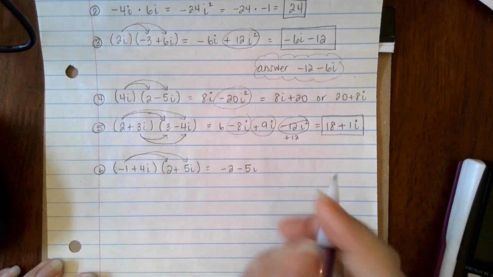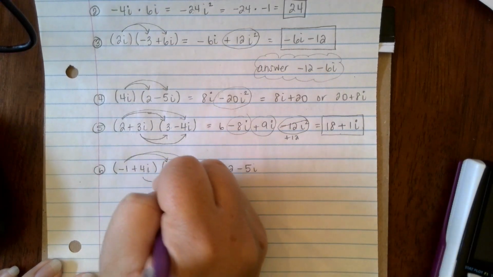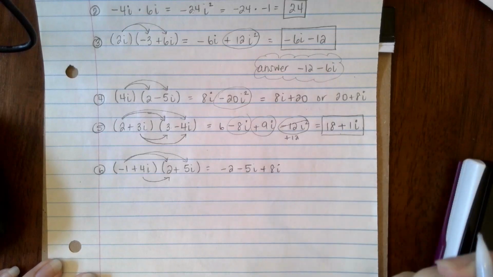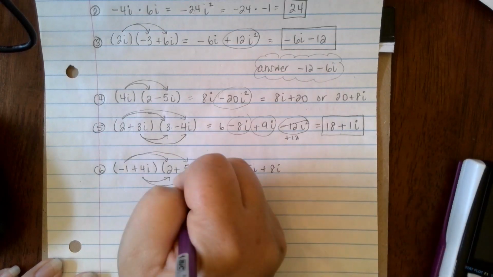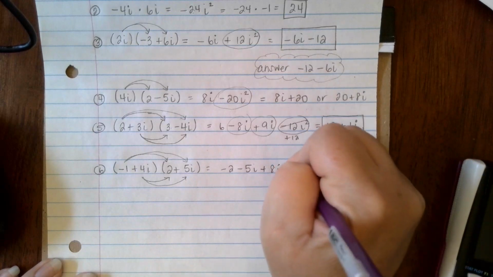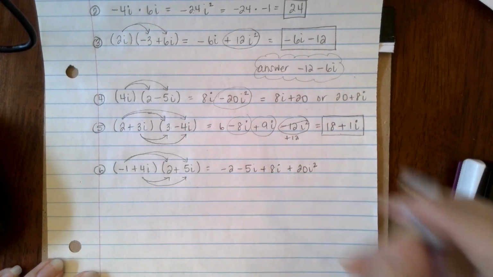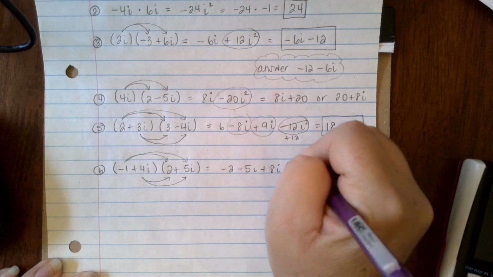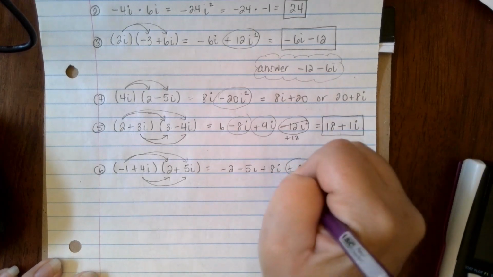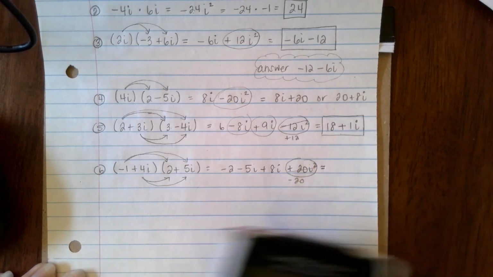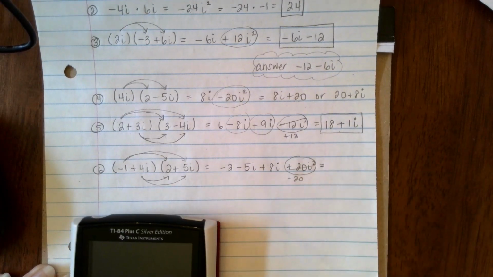Now I got to distribute this 4i. 4i times 2 is a positive 8i. 4i times 5i is a positive 20i squared. I'm going to circle this because it's got an i squared, and I'm going to say, okay, well, that's really going to be a negative 20. And now I'm going to combine my like terms. So I have a negative 2 and a negative 20.